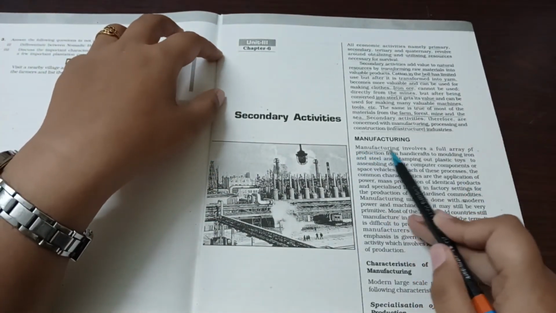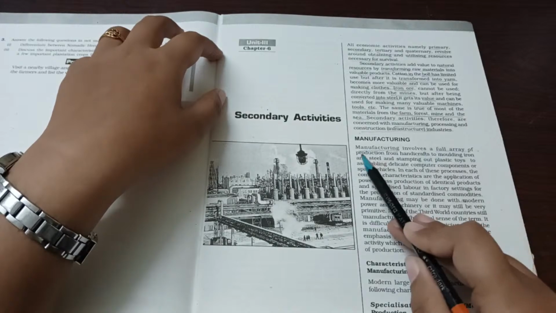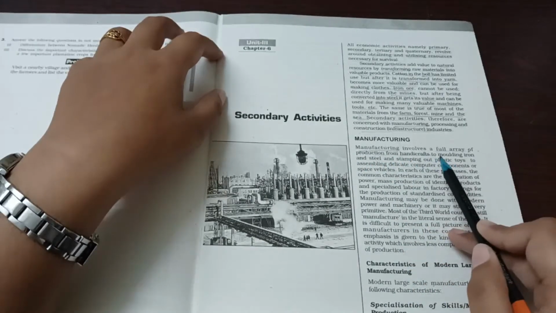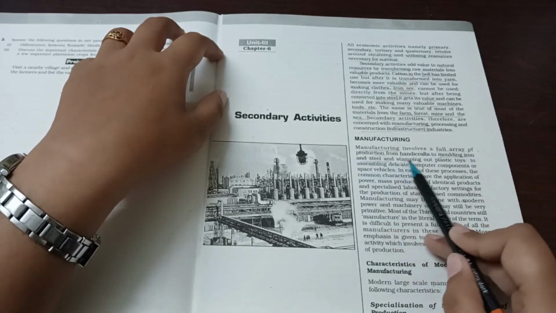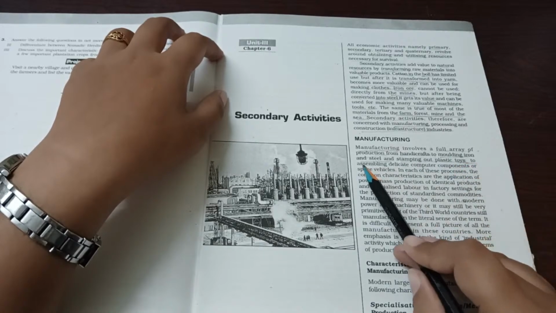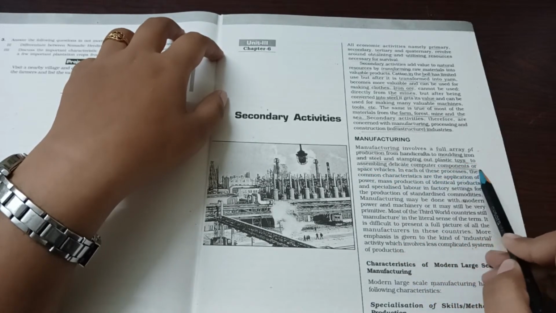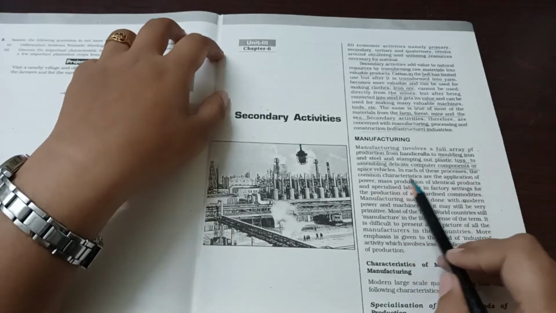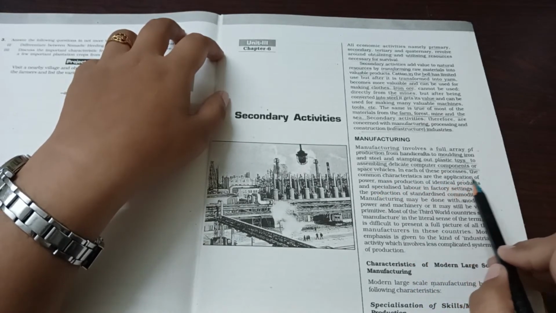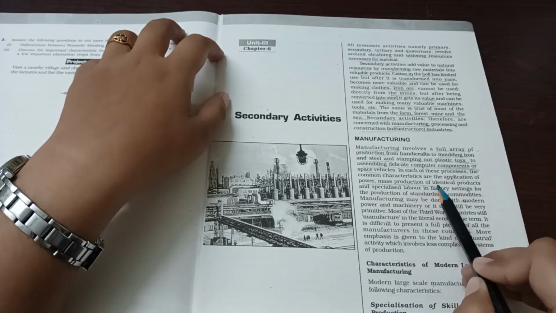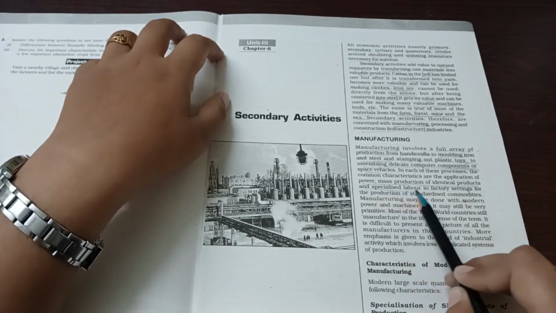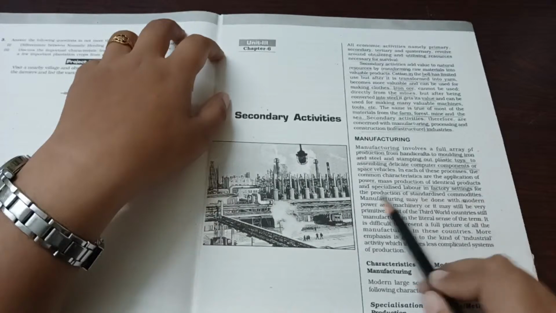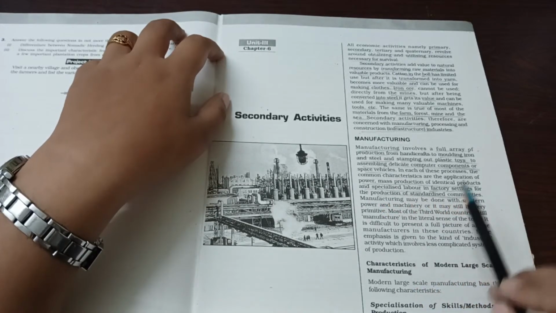Manufacturing. Manufacturing involves a full array of production from handicrafts to molding iron and steel and stamping out plastic toys to assembling delicate computer components or space vehicles. In each of these processes, the common characteristics are the application of power, mass production of identical products, and specialized labor in factory settings for the production of standardized commodities.